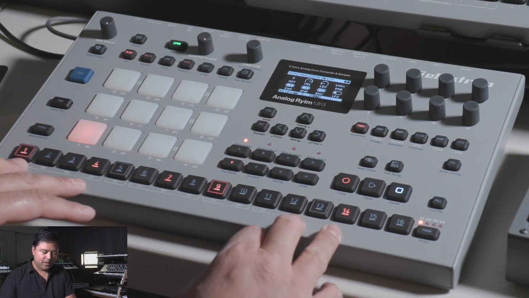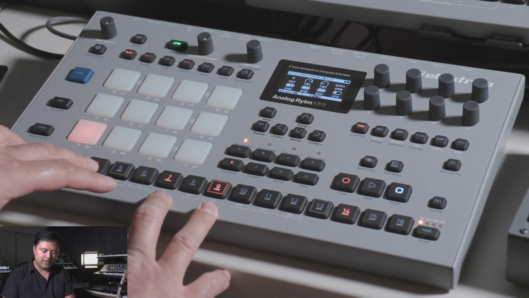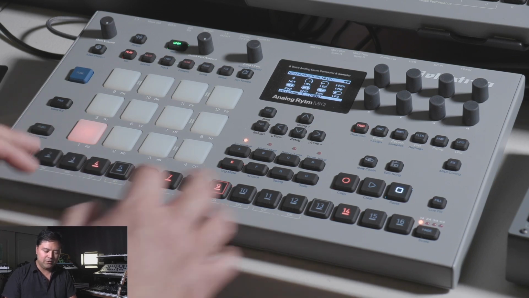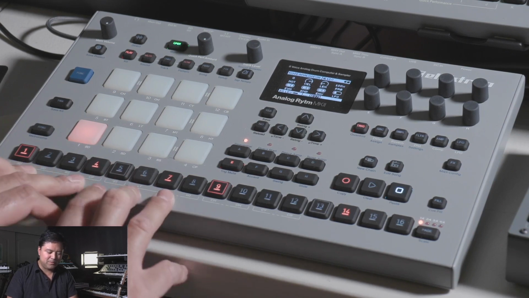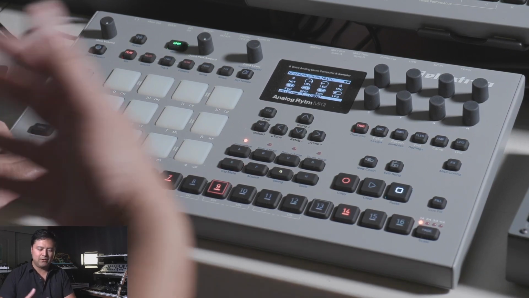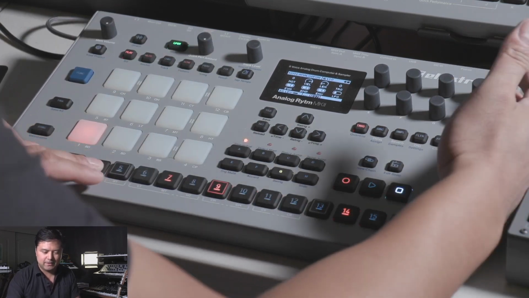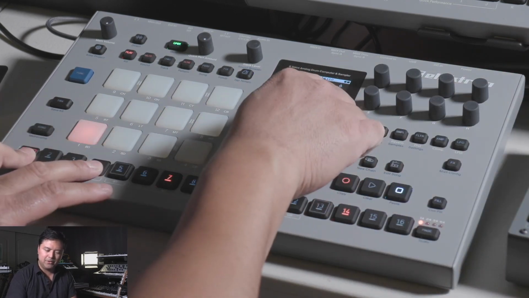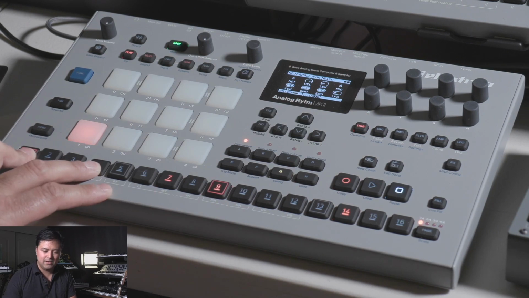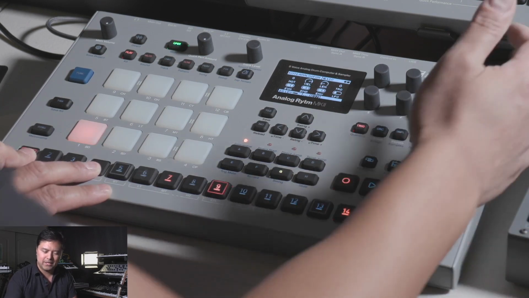So let's go ahead and hold these 2 down here. You can hold one, you can hold all of them, as many fingers as you have. But for this purpose, I'm going to hold these 2 to show how they can both be edited at the same time. Once you hold these down, you'll notice it goes to TRC, which is of course for trig conditions.